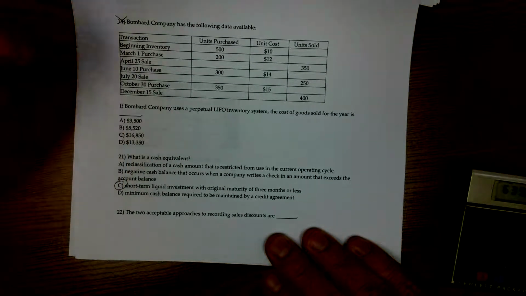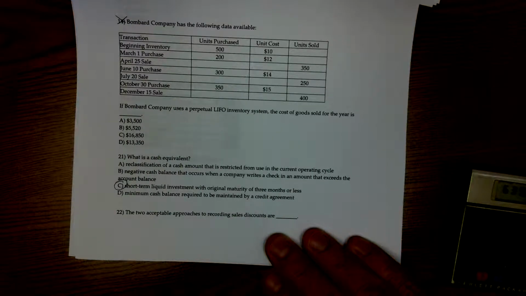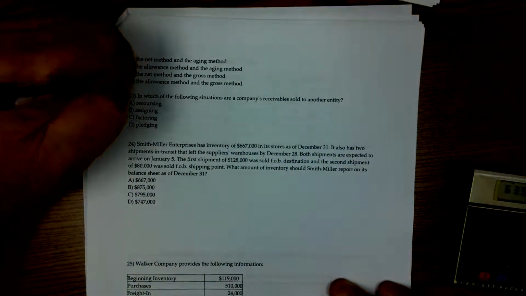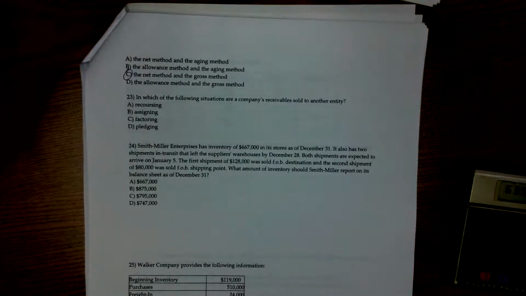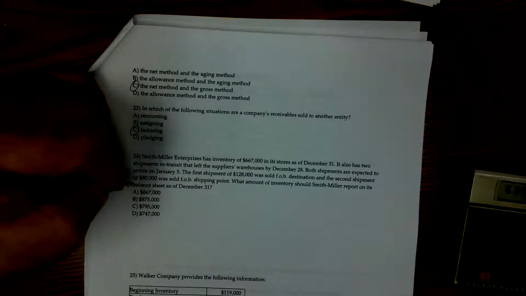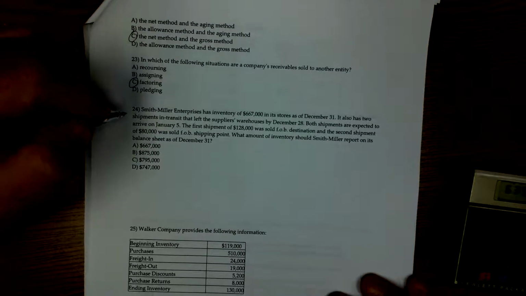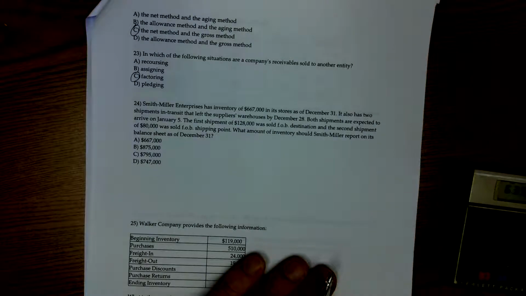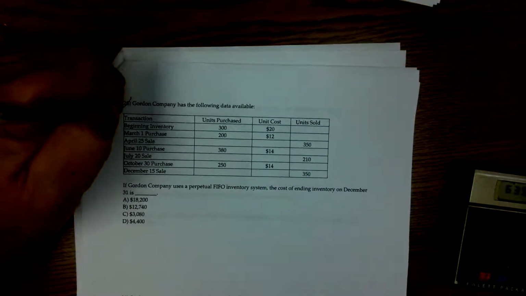We already determined that. Sales discounts is the net and the gross method. Number 23, which of the following situations, we've talked about that, is factoring. We already did that one. Looks like I repeated the test when I put these together. Again, don't have that.